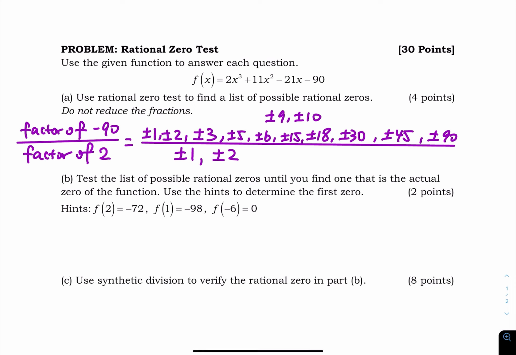But if you are doing this on a test, testing every single one of them would take a long time. So that's why sometimes you get a hint. So f of 2 is negative 72, f of 1 is that, and f of negative 6 is equal to 0. I am looking at this: f of negative 6 is equal to 0, and the negative 6 is right here. So what does that mean?